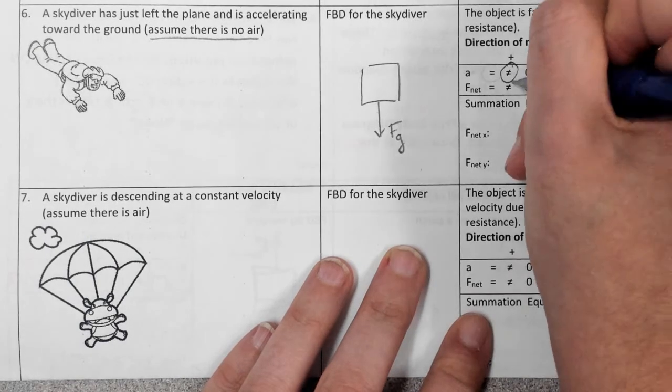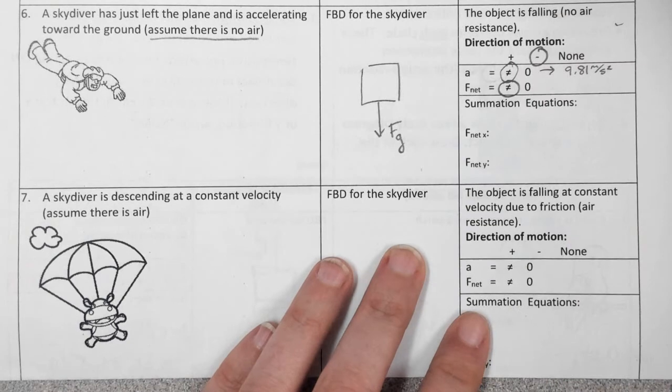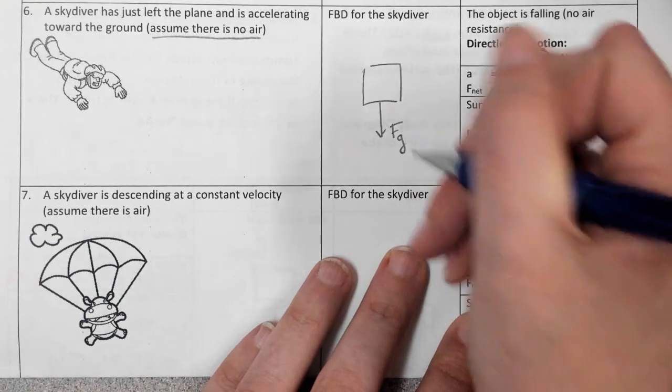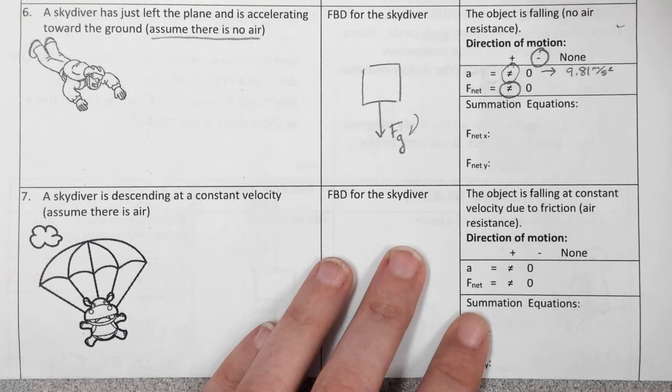So that means the net force is not 0. Do we know the net force acting on him? Why not? Because we don't have what? The mass. Right? In order to know the net force, in this case there's only one force, the force of gravity.